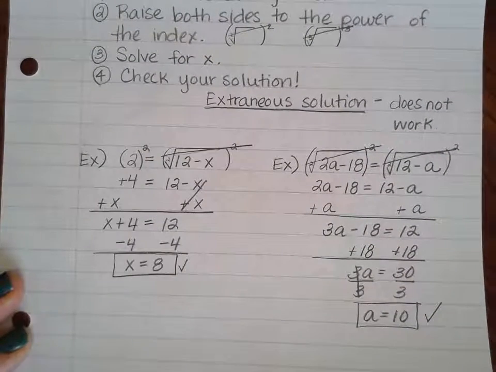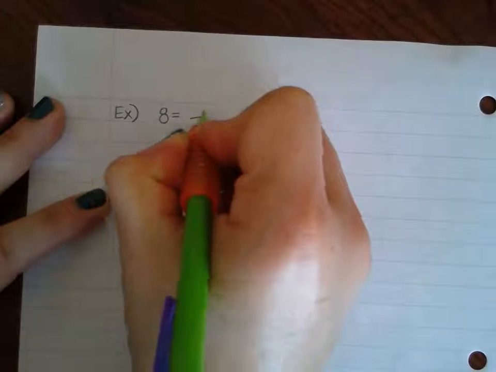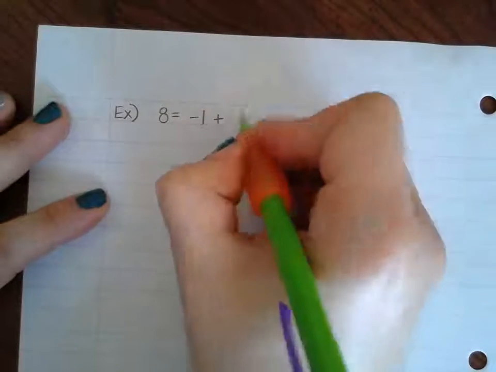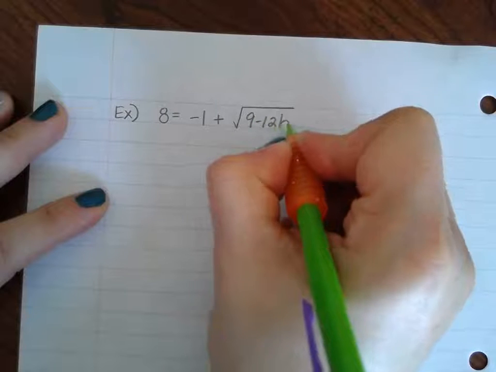Okay, let's try another example. I'm going to go onto the back of my paper for this one. Same idea. This is all the same pattern. Still following the same steps. So 9 minus 12b under the square root.